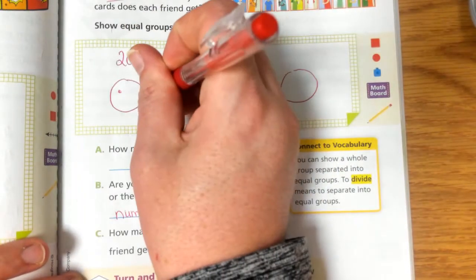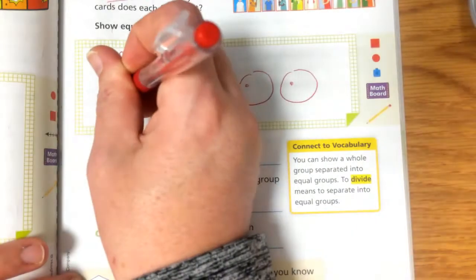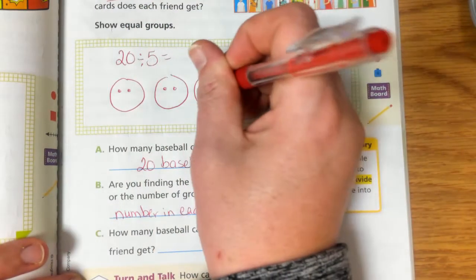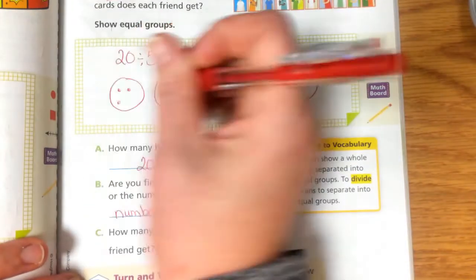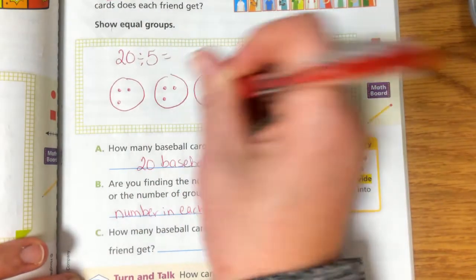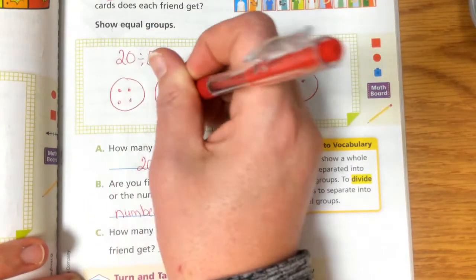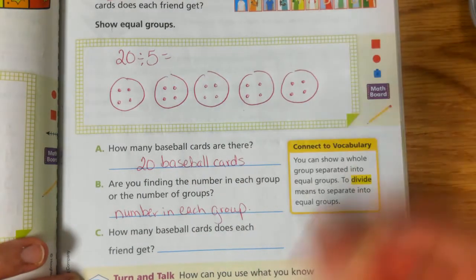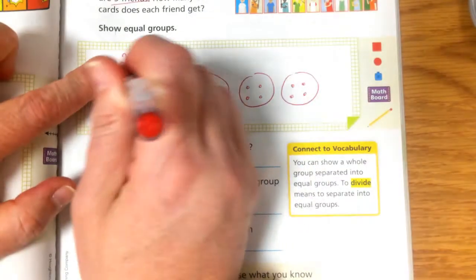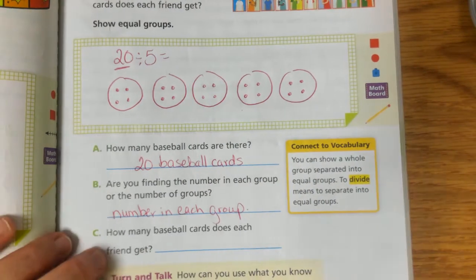1, 2, 3, 4, 5, 6, 7, 8, 9, 10, 11, 12, 13, 14, 15, 16, 17, 18, 19, 20. Remember, my total cards were 20, and I have 5 friends. So how many is each friend going to get?